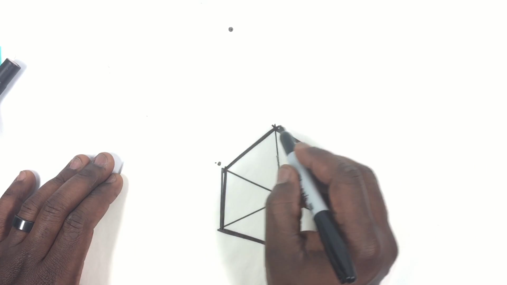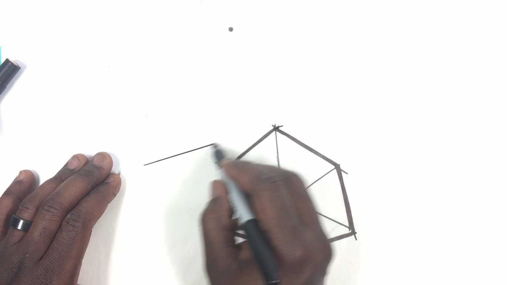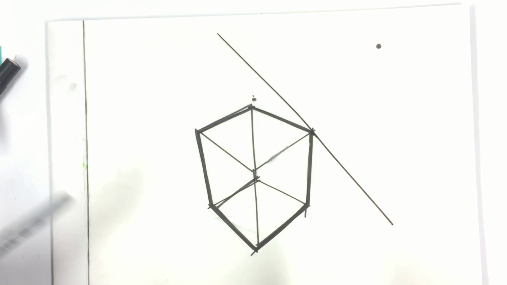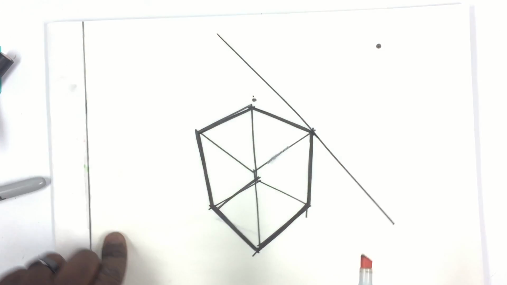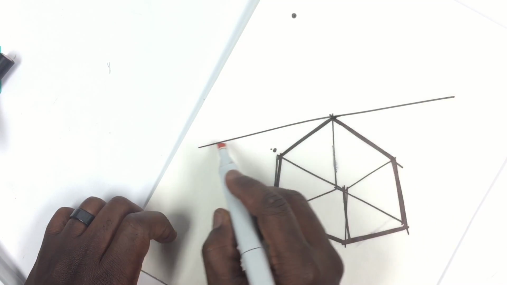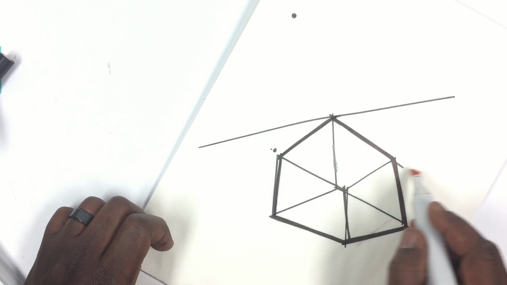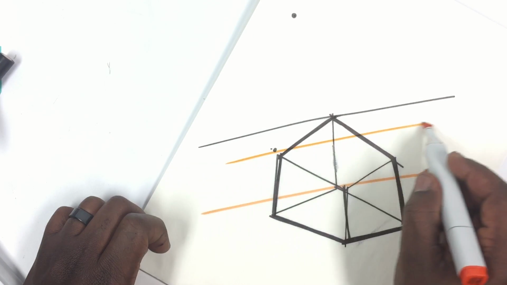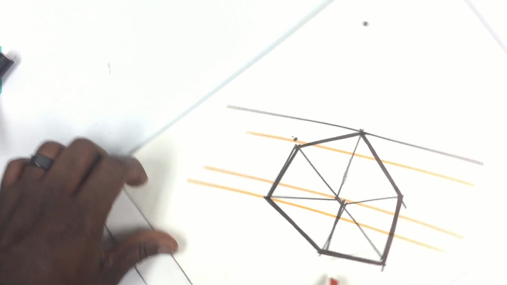So all I have to do really is just pick a direction. So let's just say this is one of my light rays. Sorry, I made a mistake there. I drew that in black when I meant to draw it in this orange. So let's say that's a light ray. So all I have to do now is just kind of match the direction, okay, and project down.